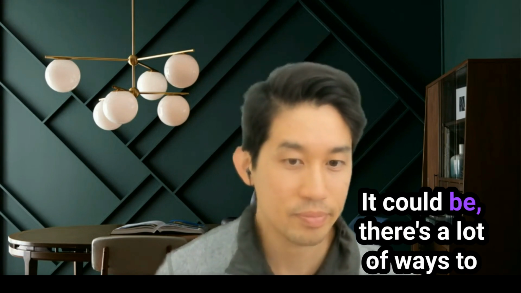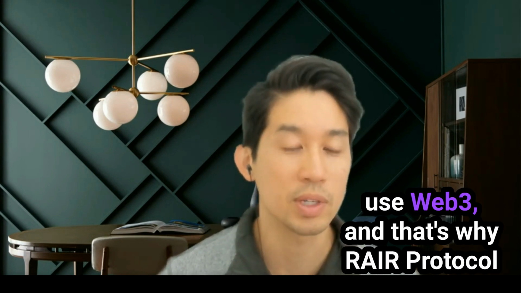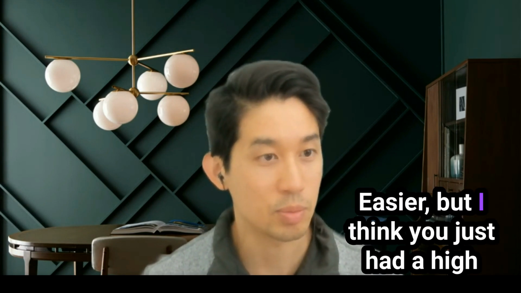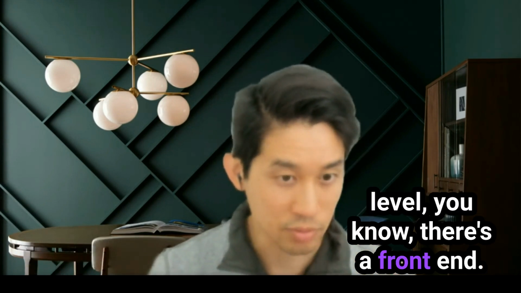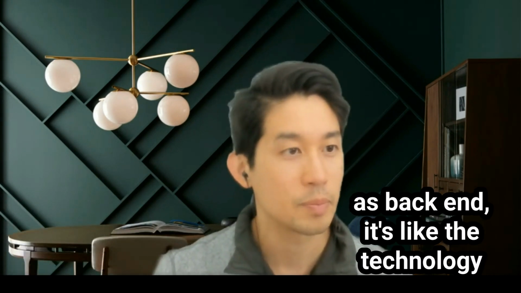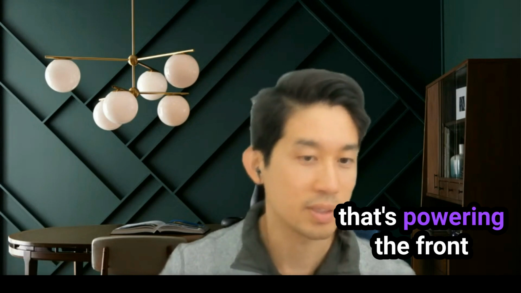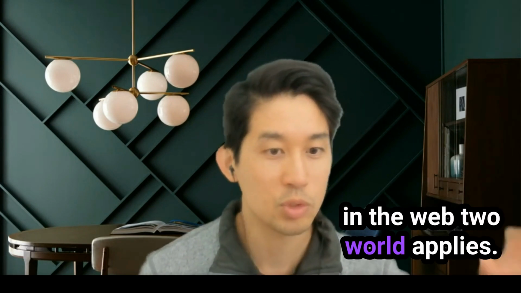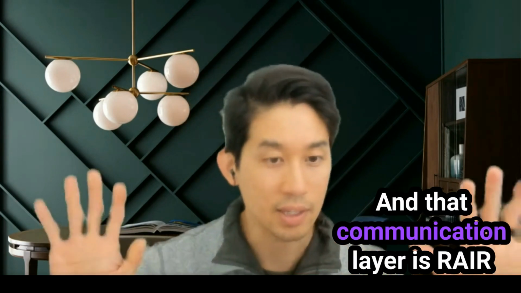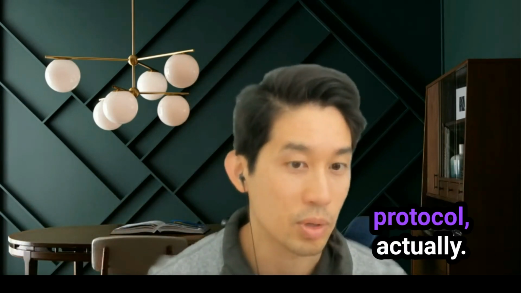There's a lot of ways to use Web3, and that's why RAIRprotocol is trying to make it easier. But at a high level, there's a front end, there's a back end. If you think of the blockchain as a back end, it's the technology that's powering the front end, which pulls the queries. So everything you're learning in the Web2 world applies. You just need to utilize it, and that communication layer is RAIRprotocol, actually.